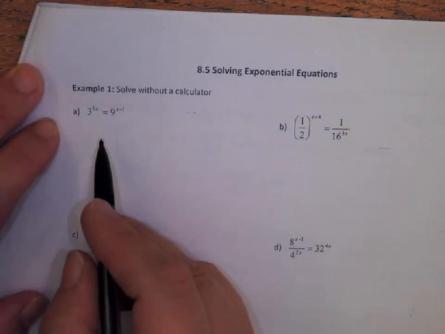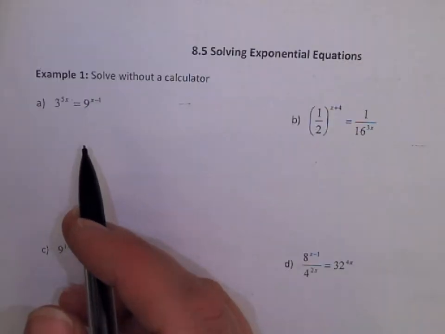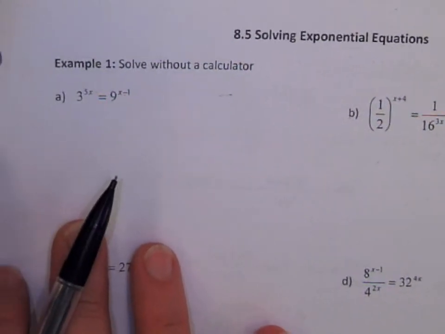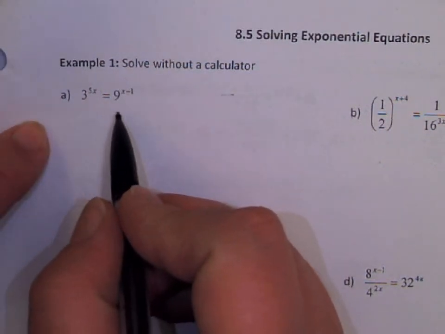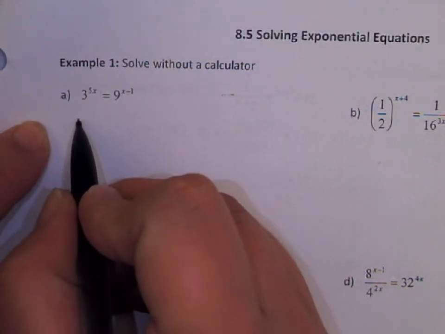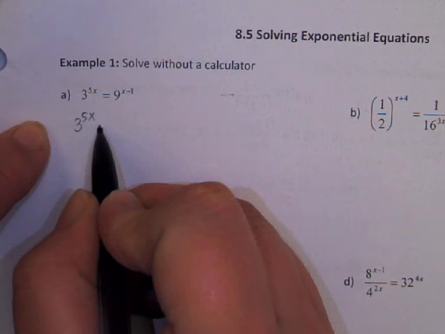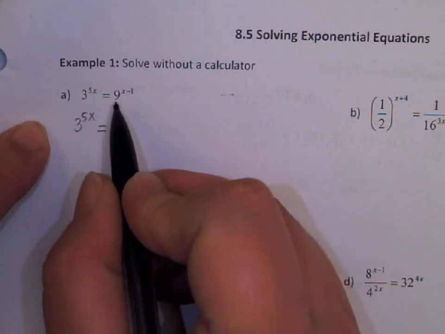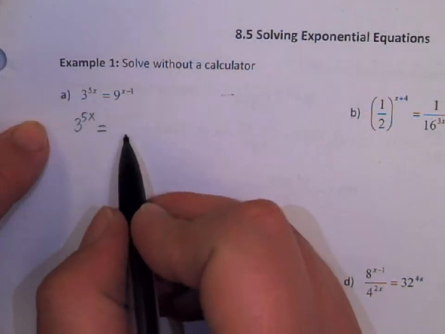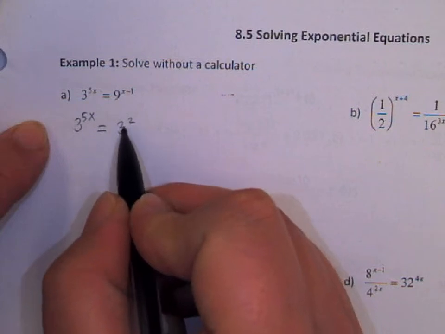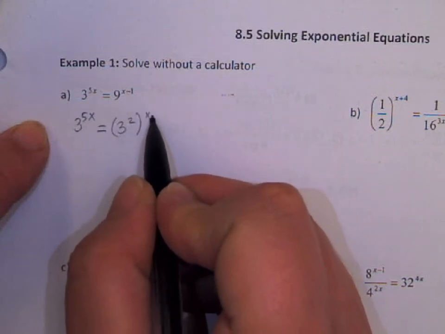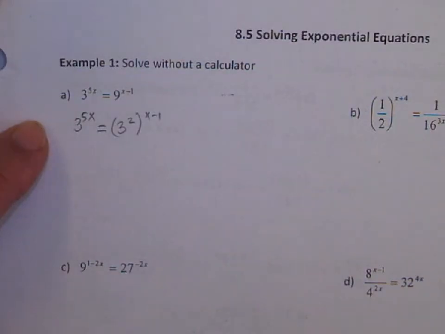So we have 3 to the power of 5x equals 9 to the power of x minus 1. So you want to write both sides with the same base. So 3 to the power of 5x equals 9, which is 3 squared, and of course you have the power of x minus 1.